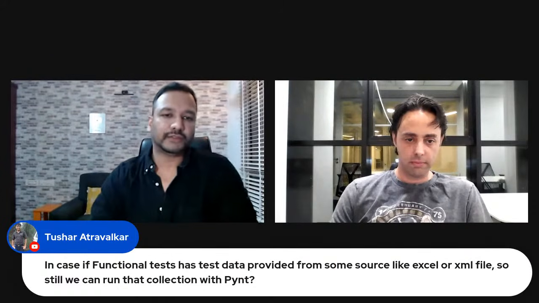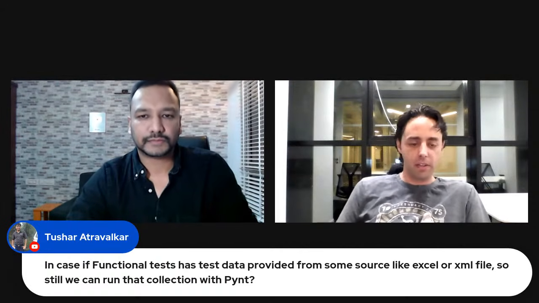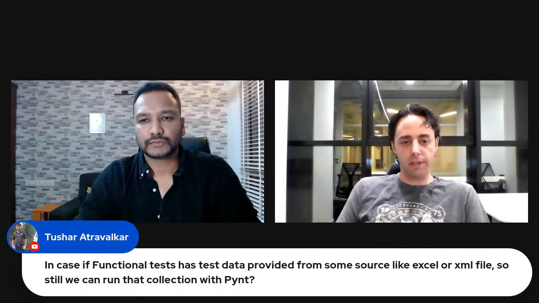Then we have the next question from Tushar: in case your functional test has test data, let's say, which is coming from Excel or XML, can we still run that collection with Pynt? Great question. Not yet. If you have an external data source provided to Postman, not yet, but we may be able to support it in the future.